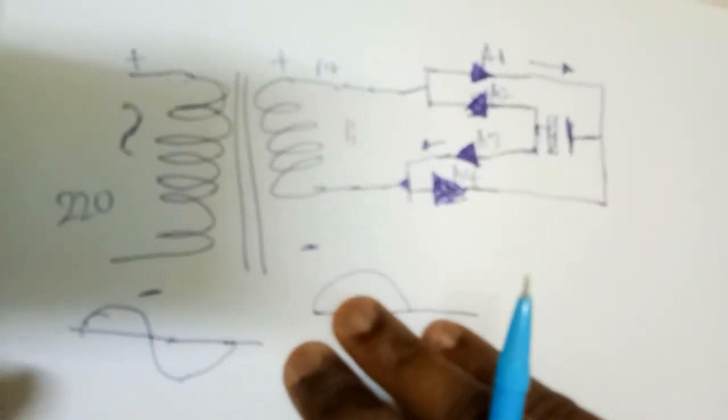So let's draw the negative half cycle. This is the negative half cycle.